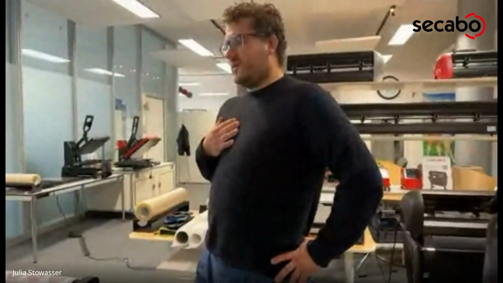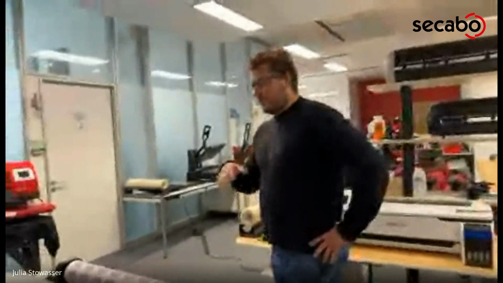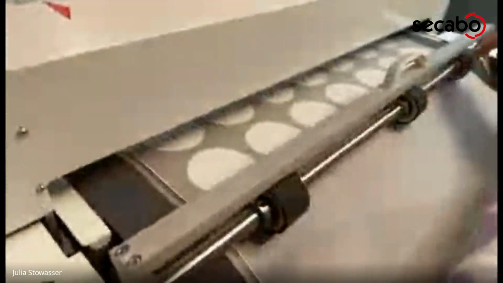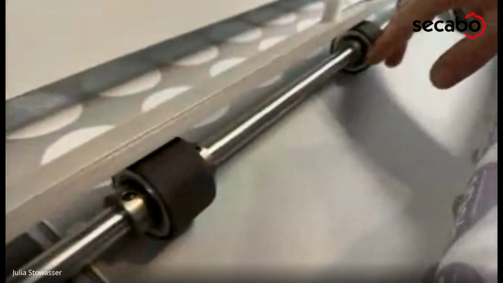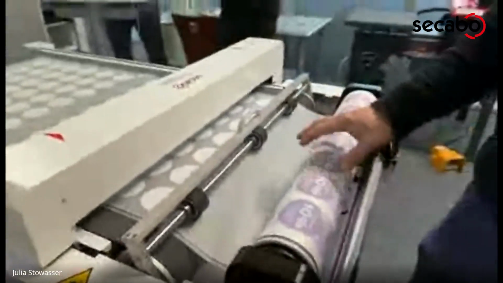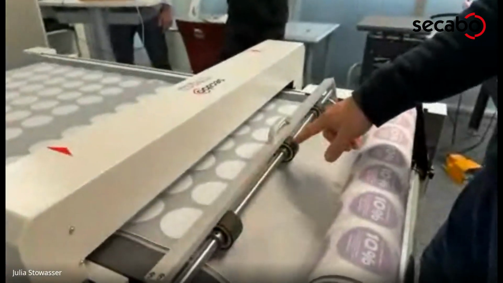We have some recommendations. Julia, maybe you can have a look at them. At the moment, we work with 3 rollers here. We have done a couple of tests working with only 1 roller in the middle.